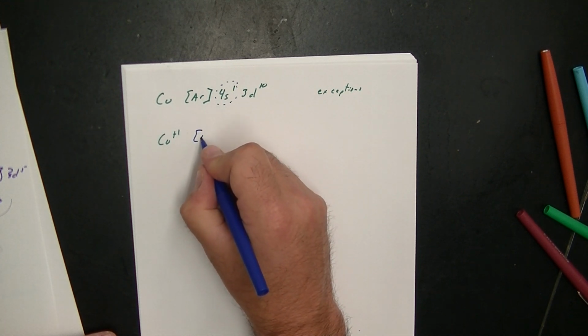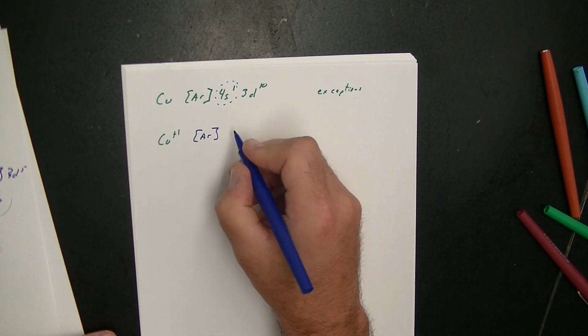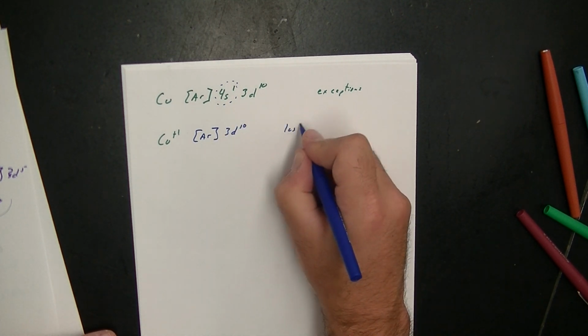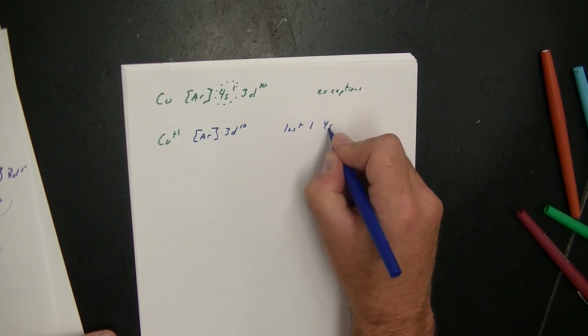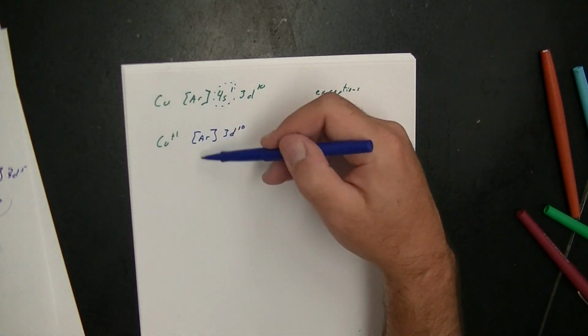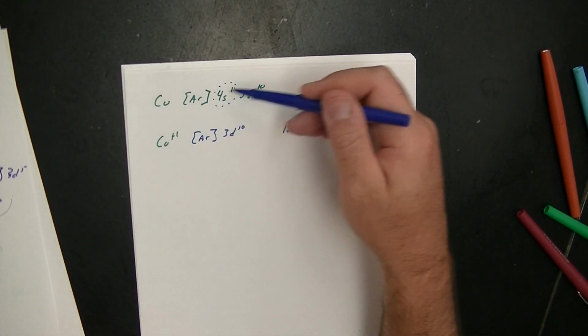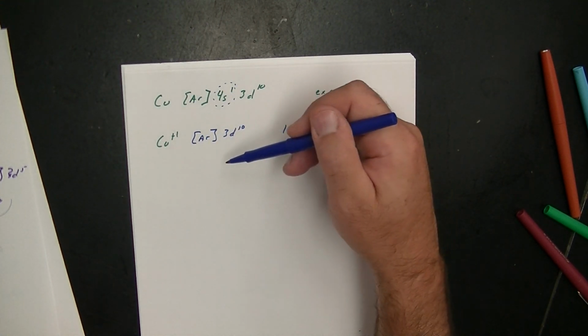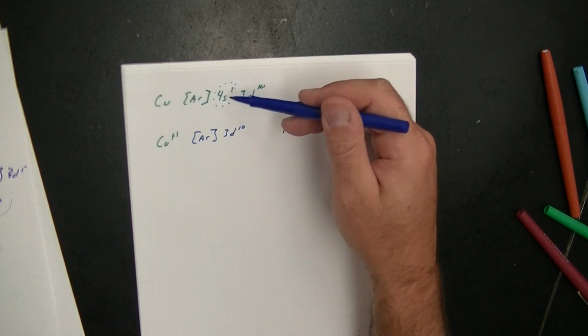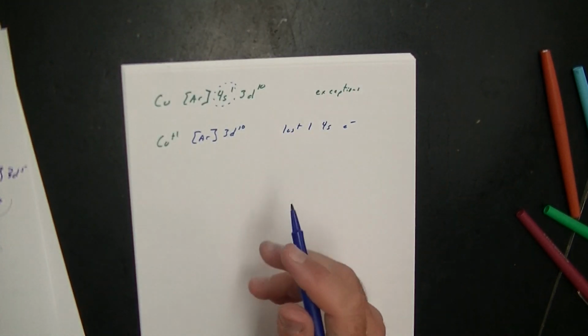So its configuration goes Ar 3d10, and it's lost the one 4s electron. So you have to look at the original configuration to figure out what's going to happen here.